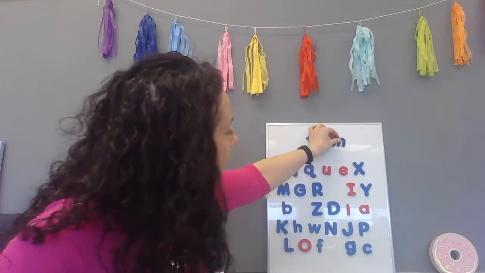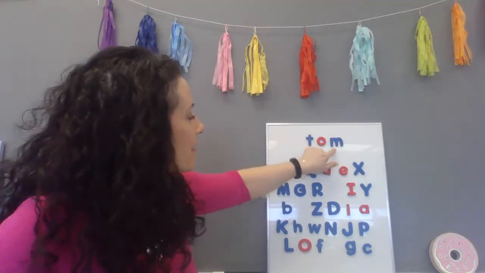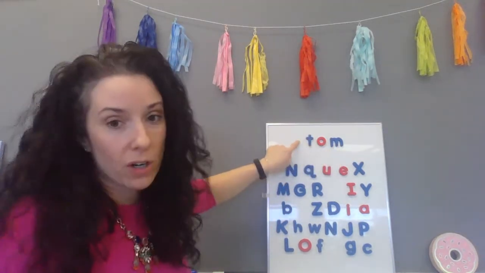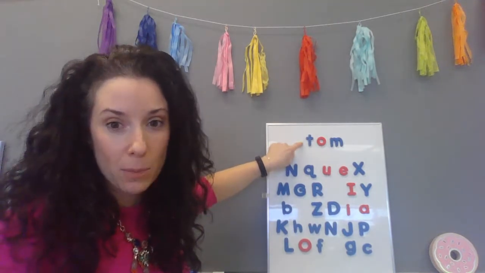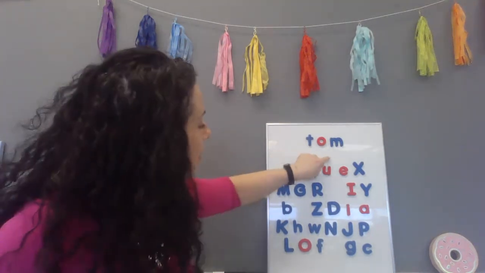I want to put the letter M. Tom. This is the name Tom. You can also talk to your students that names are proper nouns. So this would have an uppercase T, but we're just building the words right now. So this word is Tom.